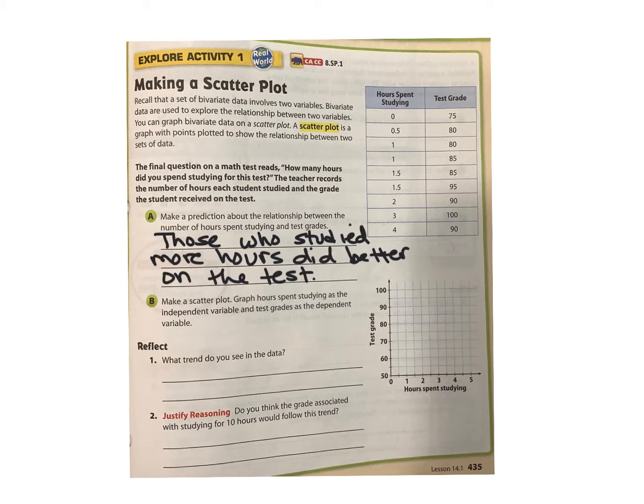And let's have a look and see how our scatter plot turns out, whether it looks that way. So bivariate data, again, means you've got two sets of data, the amount of hours that were studied and the grade that they received on the test. We'll call those x and y because we're going to use a graph. The x number line being the hours spent studying, the y number line being the test grade. They want us to make a scatter plot, graph the hours spent studying as the independent variable and the test grades as the dependent variable.